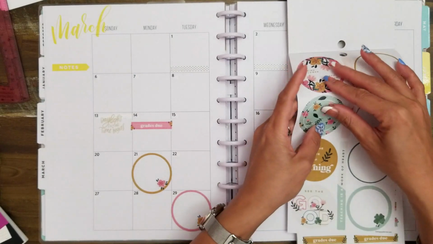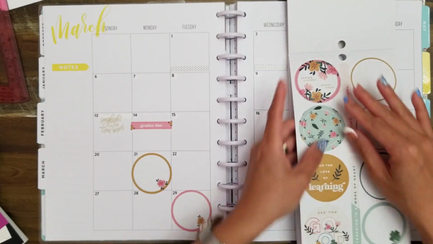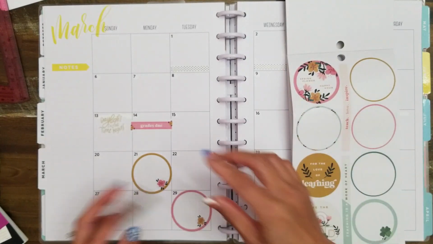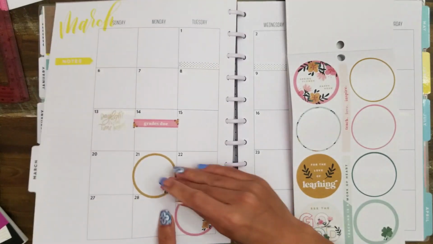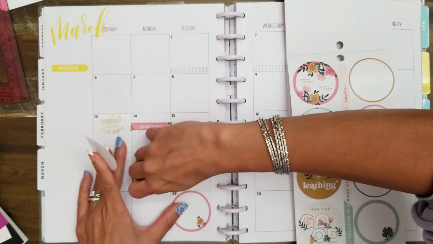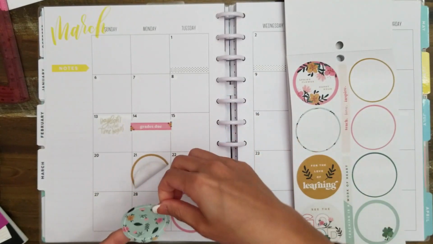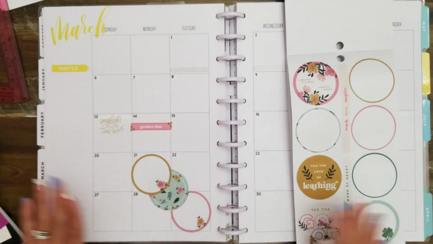It's so pretty. I actually love this one. I'm gonna layer it underneath this one.